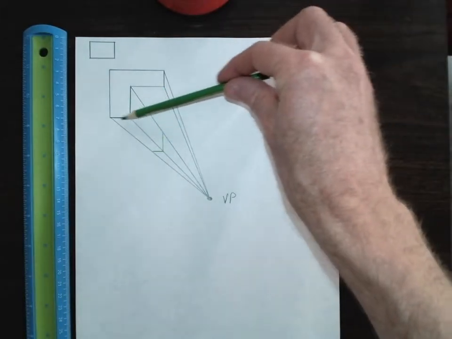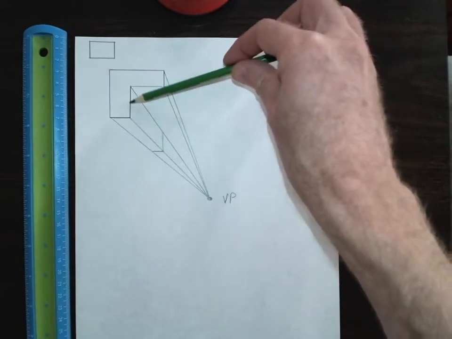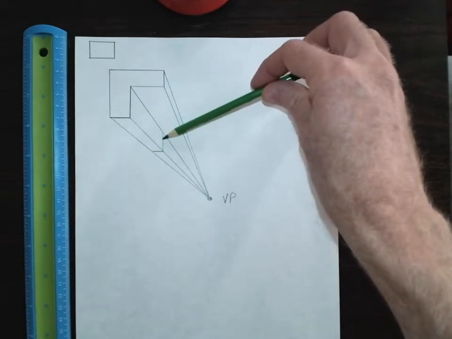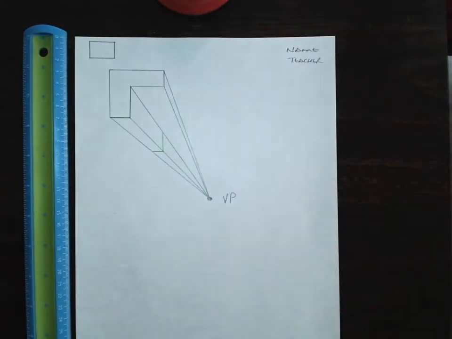We've got this side and we've got this side. So this line and this line are the same. This line and this line are the same. This is shorter and smaller because it's further away. It's down on the ground because it's receding. It's going away from you.